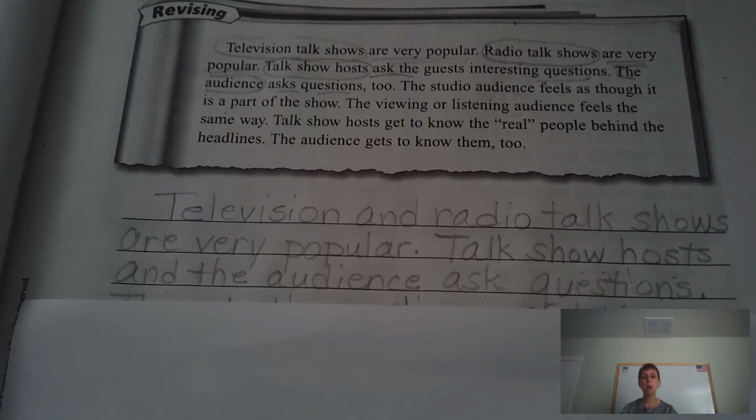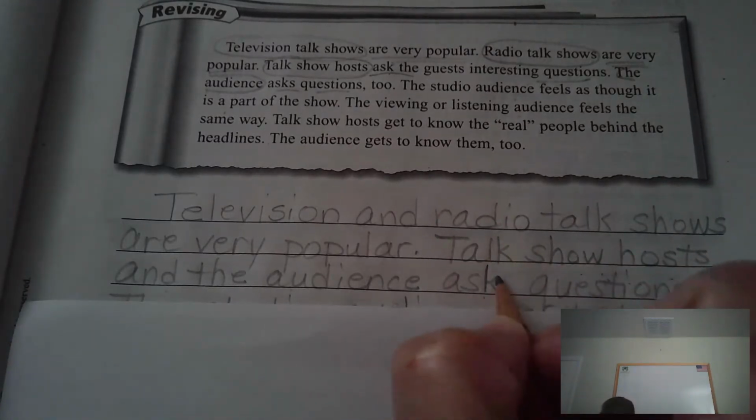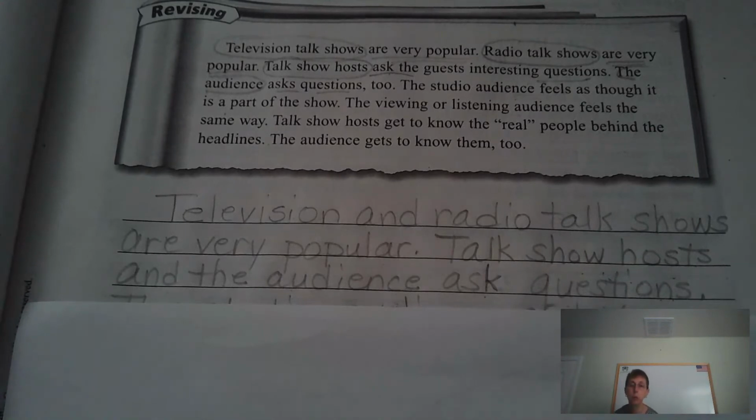Because we have talk show hosts, and that's plural, our verb would just simply be ask. And so then also audience by itself, we would say audience asks. But because now we're saying talk show hosts and the audience ask questions, we have a compound subject. When we have that compound subject, our verb is just going to be ask. So sometimes you do have to make those slight adjustments with your verb. So be careful with that.